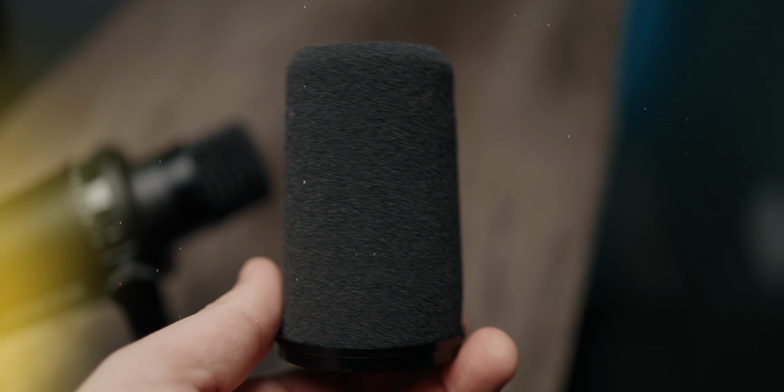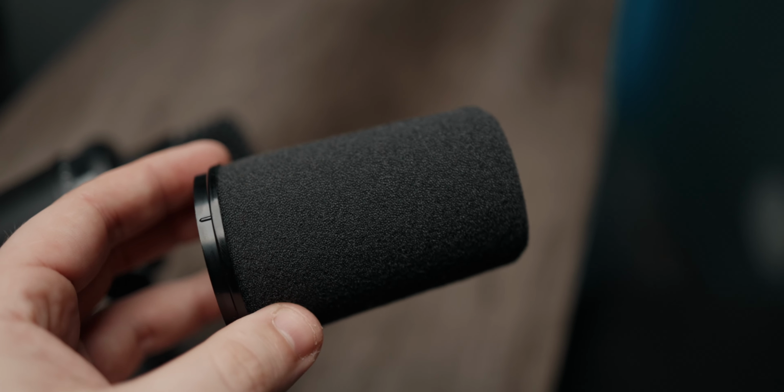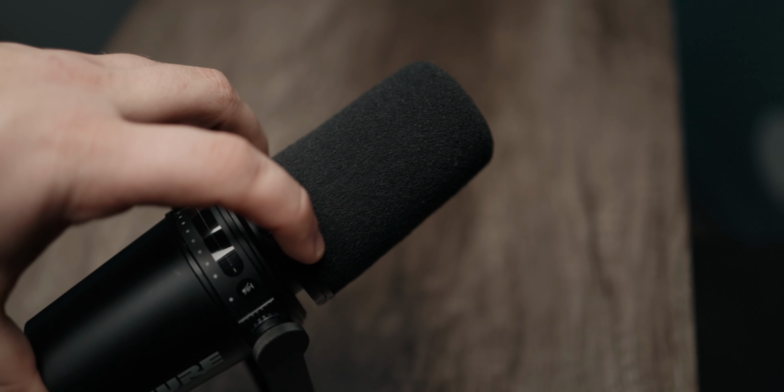But one thing that the SM7B does better than the MV7 is the windscreen out of the box. So I actually purchased a replacement windscreen for the 7B and just slid it right over the capsule on the MV7, and it works great, and it gives you a little bit more separation from the mic capsule itself. And in turn, it reduces what we call plosives, which are when you say things like plosive, anything with a P sound. A lot of times you can get the kind of basic grossness in the microphone that you don't really want. So the windscreen helps break up the air coming out of your mouth and limits the impact on the capsule of the microphone itself.